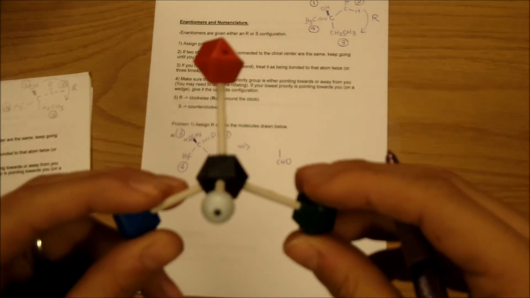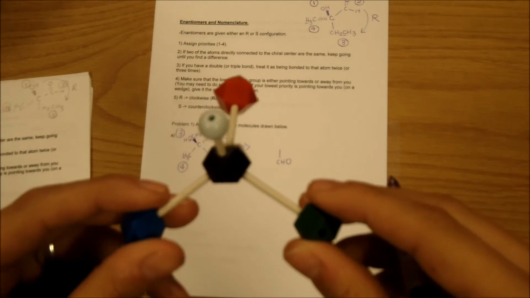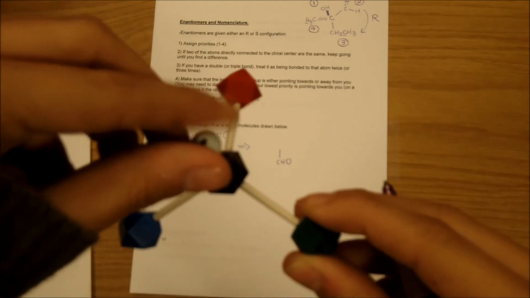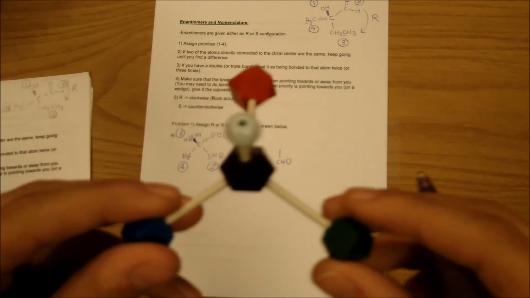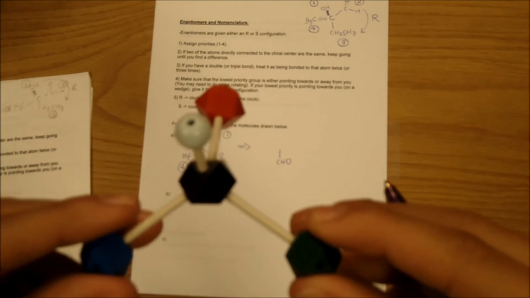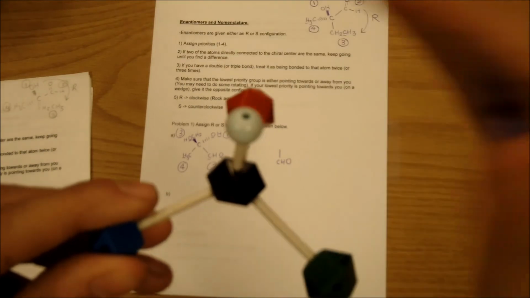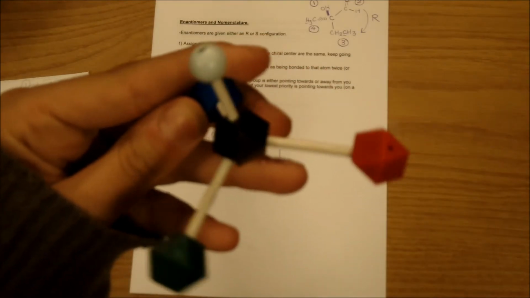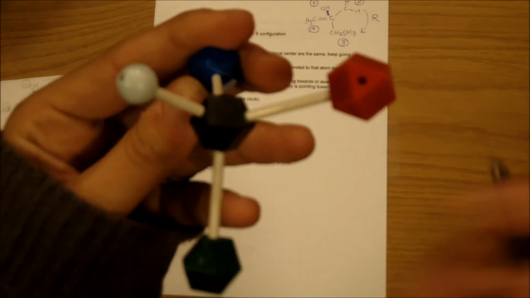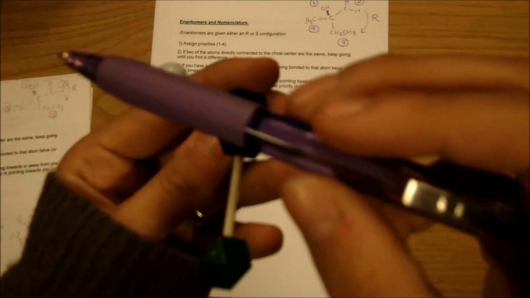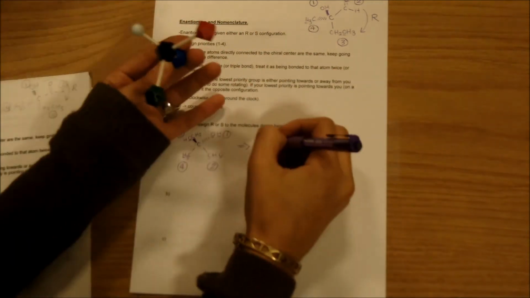Again, if you look at it from the beginning, you have this group coming out at you. So the corresponding group that's coming out at you is going to be your CH2OH group. So again, when you rotate to look at this face and you have this group going down, your CH2OH group is going to be going to the left.